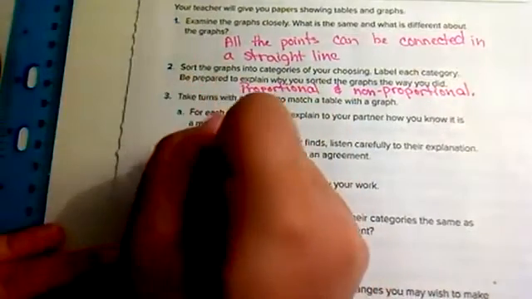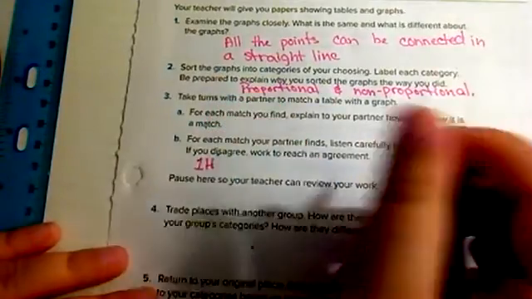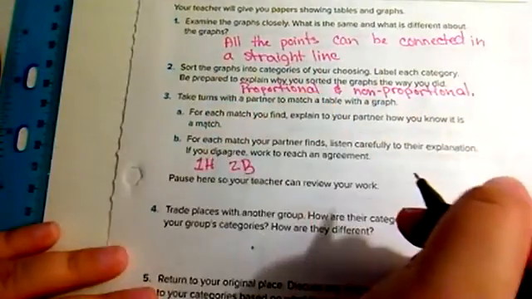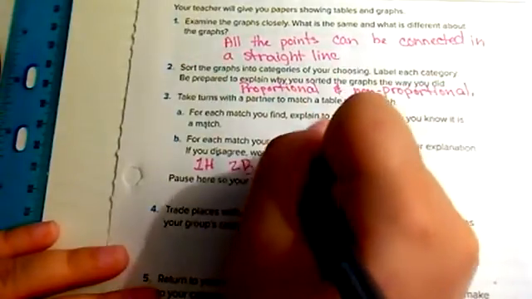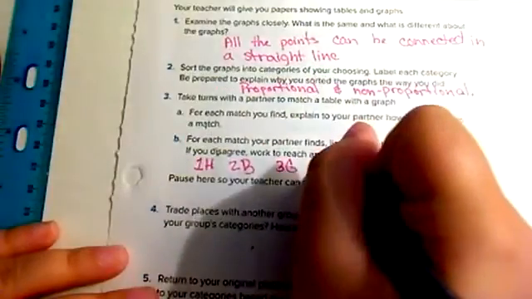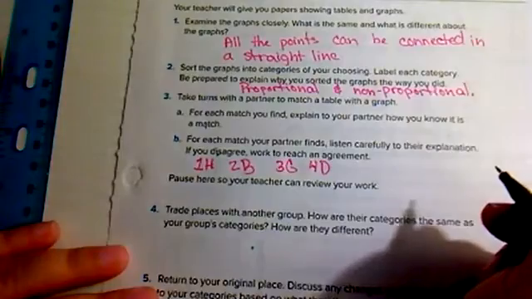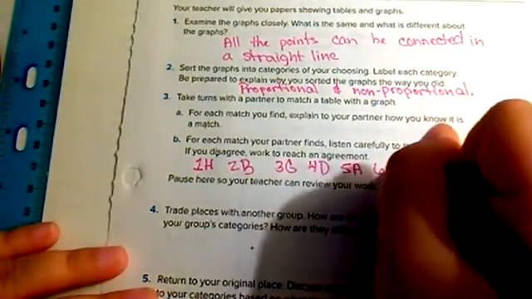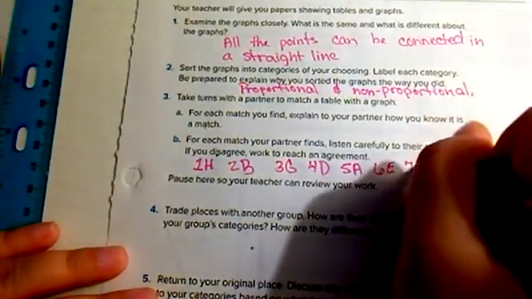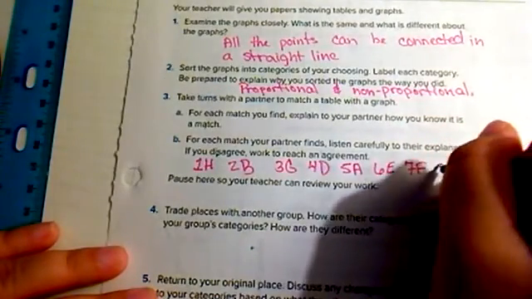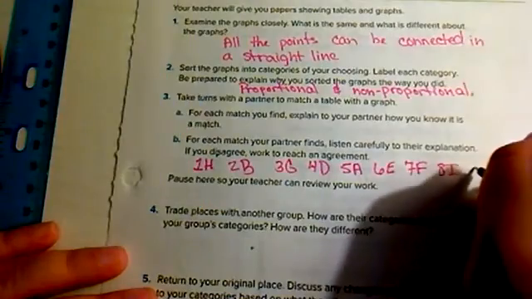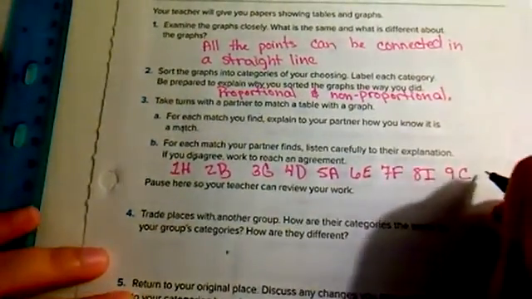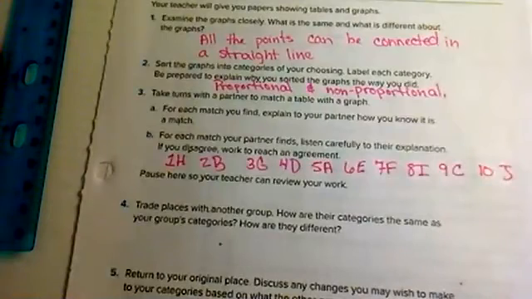So 1H was a match, 2B was a match, 3G is a match, 4D is a match, 5A is a match, 6E, 7F, 8I, 9C, and 10J. And we're just going to look at a couple of these to explain why they are a match. So let's start off with 2B.